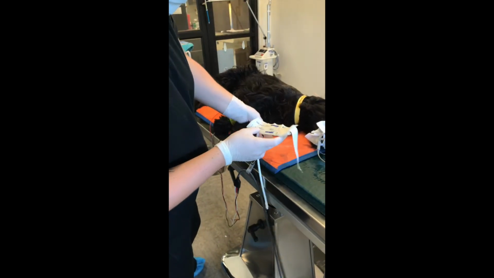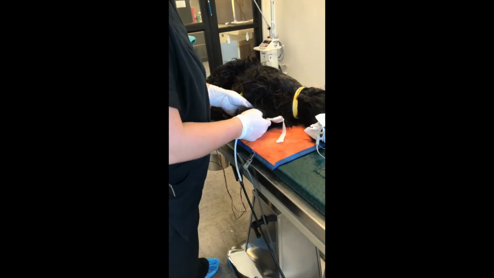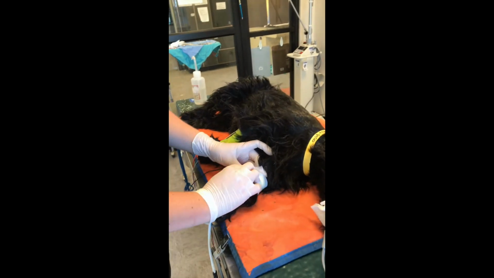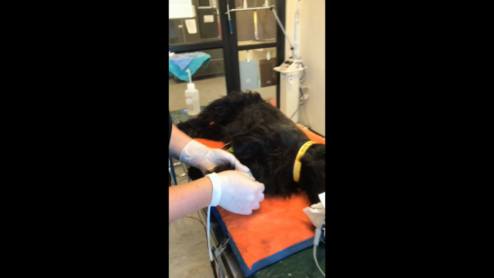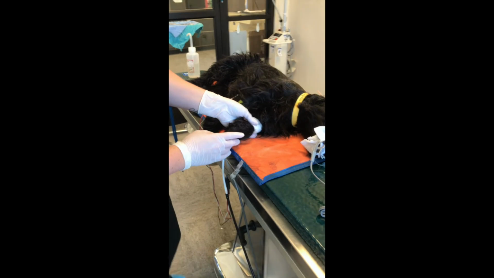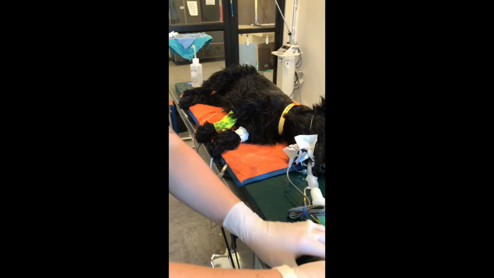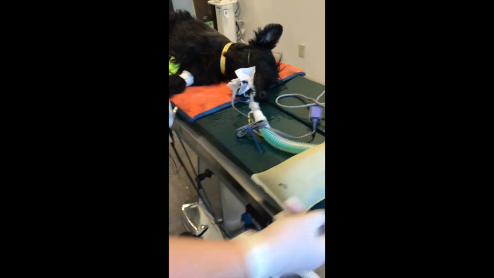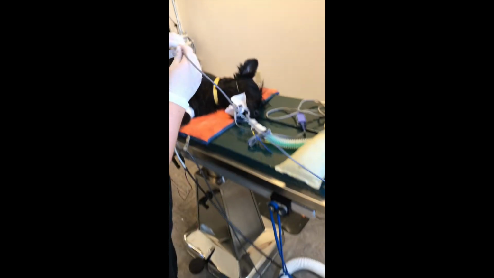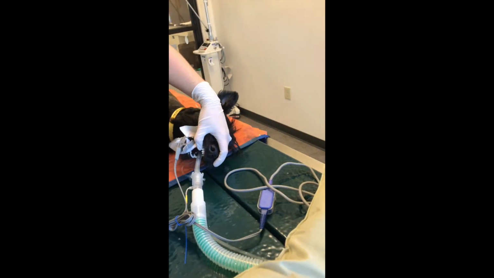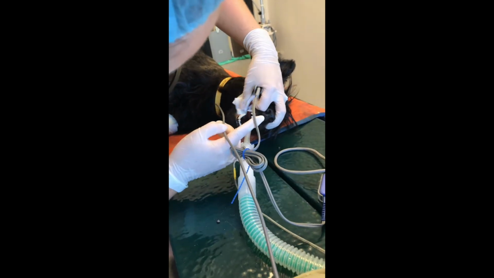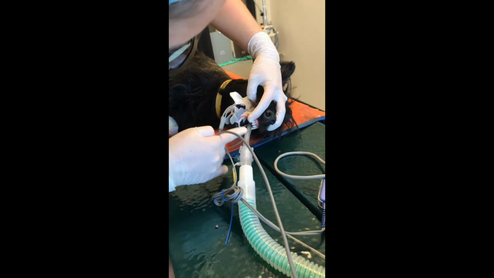And then blood pressure. We've already measured him and he is at a cuff size 3. And then we're gonna do the esophageal thermometer probe.